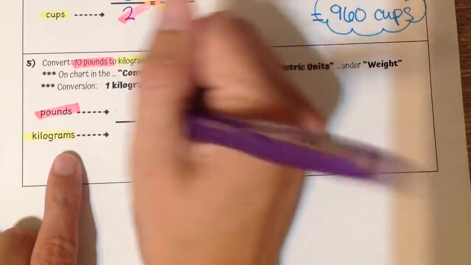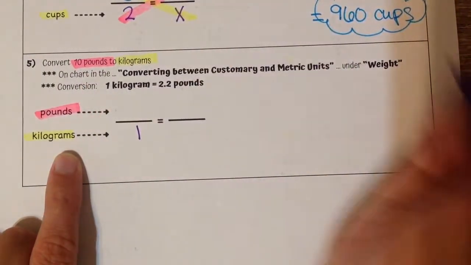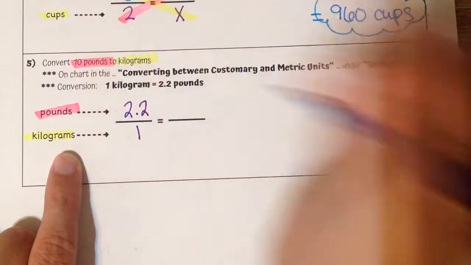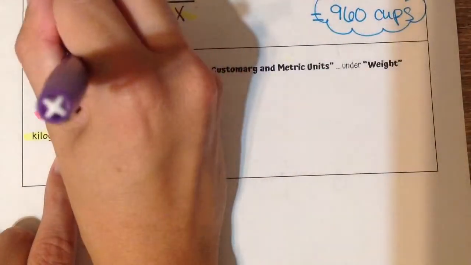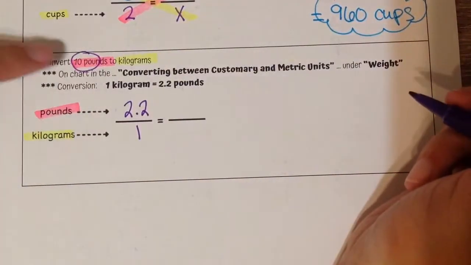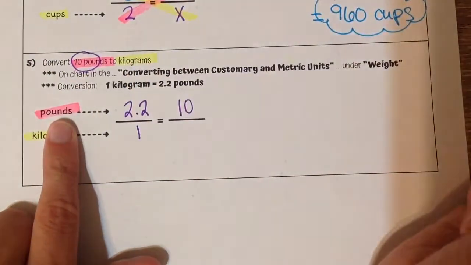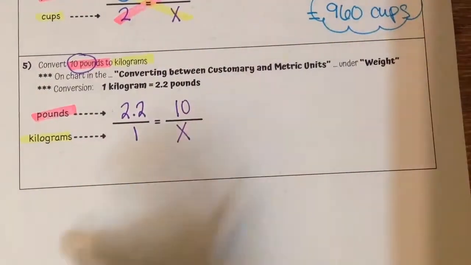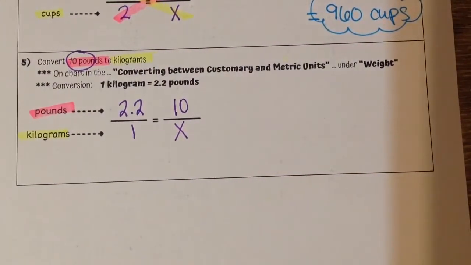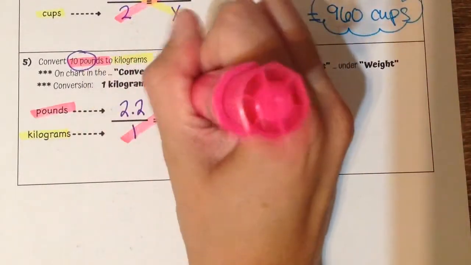So, kilograms is on the bottom, so our 1 is going on the bottom. Pounds is on top, so 2.2 is going on top. Then we go back to see the number given to us. 10 is talking about pounds. Pounds is on top, so 10 goes on top, which means we are solving for kilograms on the bottom. We're going to highlight those diagonals.